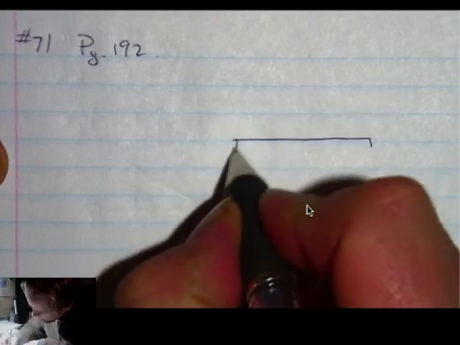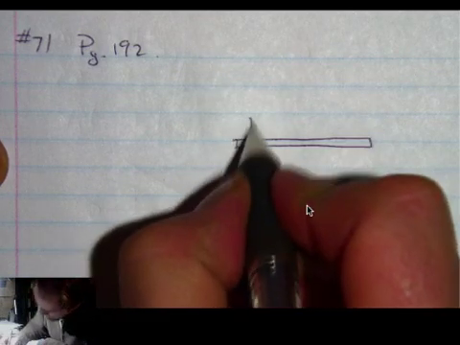So here we have a table, and there's a block on that table.